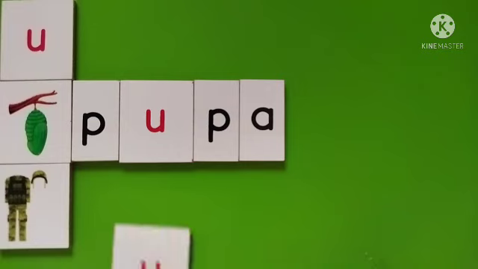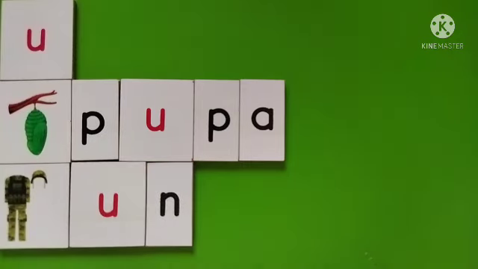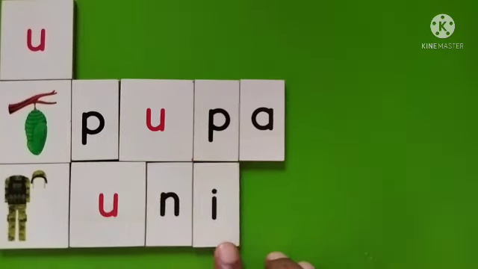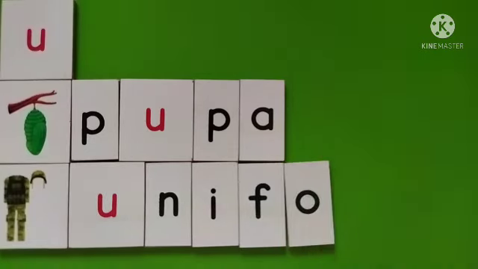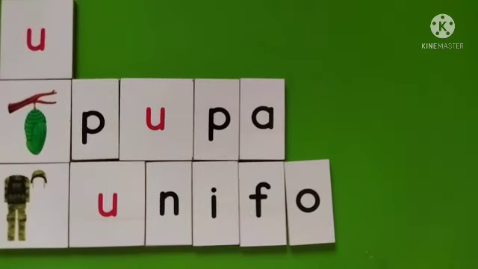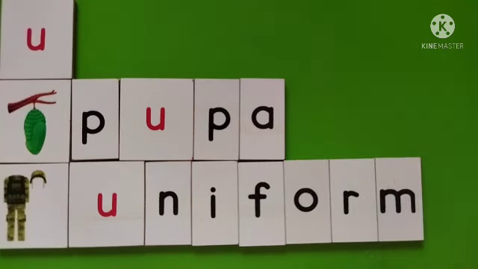Letter U as the beginning sound. U, ni, n, e. After U we listen to the sound n, then e. Uniform. We listen to the sound f, where I place letter F and A, rm, letter R and M. Uniform. Let us see a few more examples.